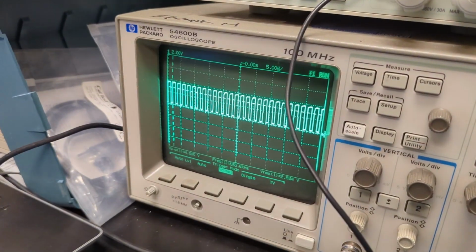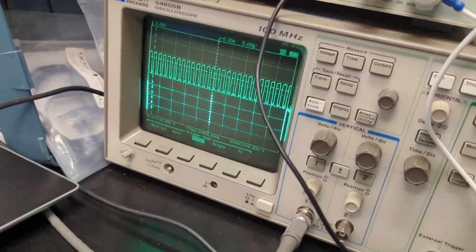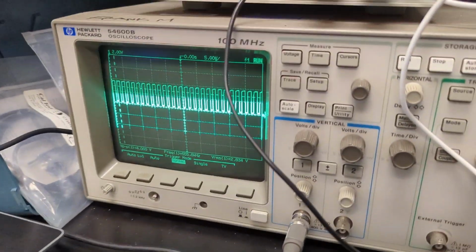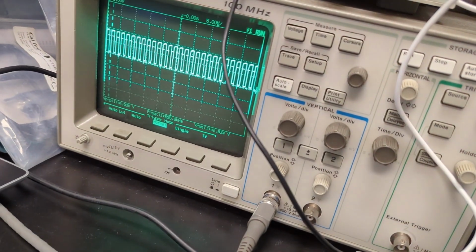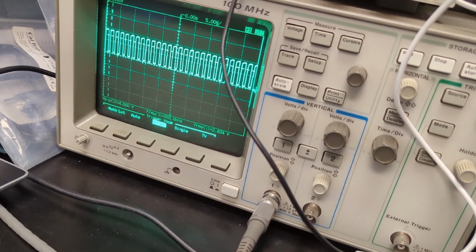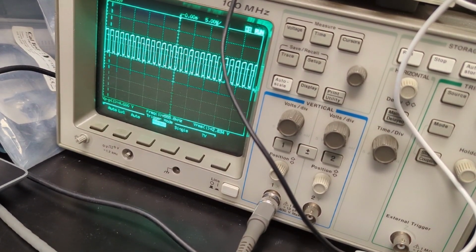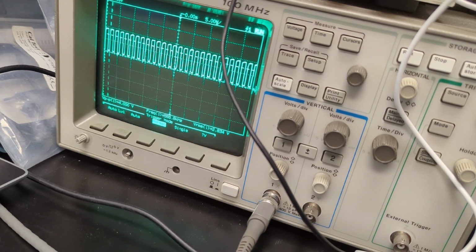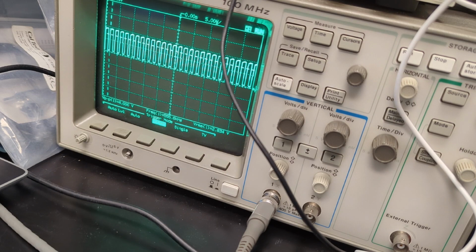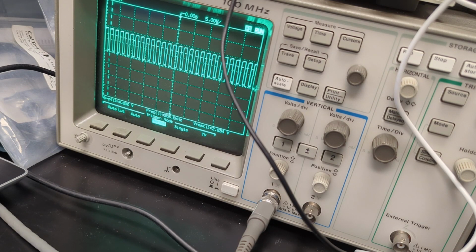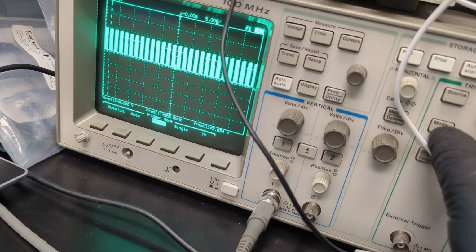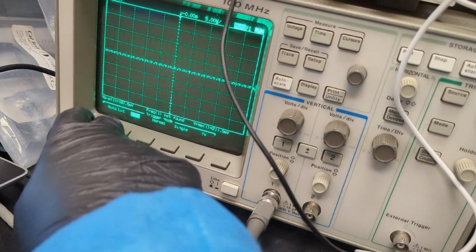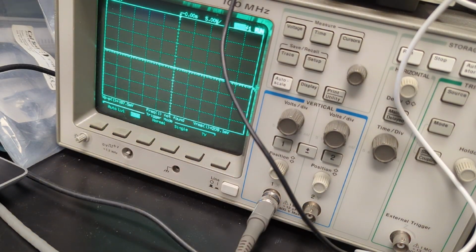Again, I apologize. So we can probe that now. That's pin 11 on U437. Pin 8, pin 9, pin 10, pin 11. All right, that's pin 11.